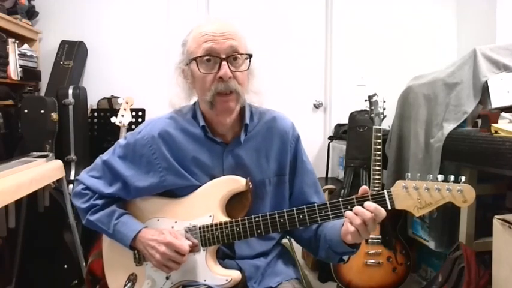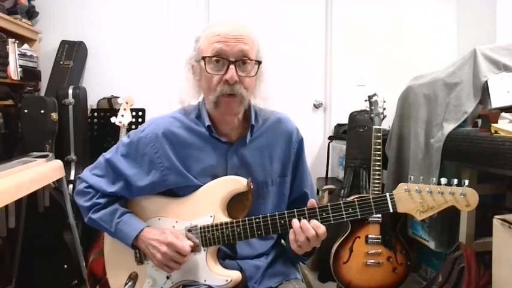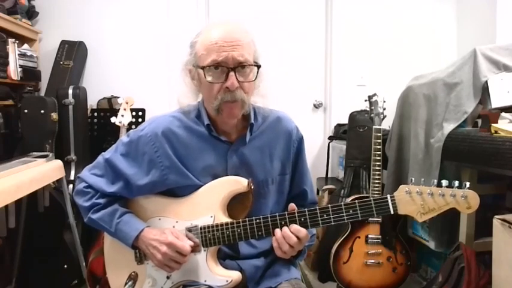We have a C on the second string, first fret. We have a D, second string, third fret. E, 5th fret, F, 6th fret, G, 8th fret, A, 10th fret, B, 12th fret, and another C at fret 13. So we've got 8 notes.